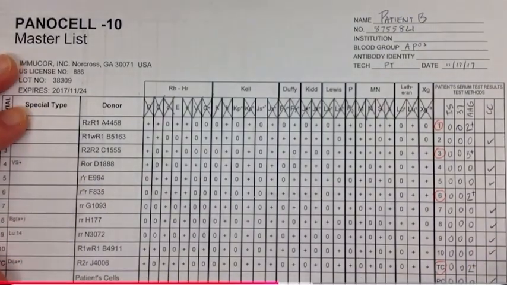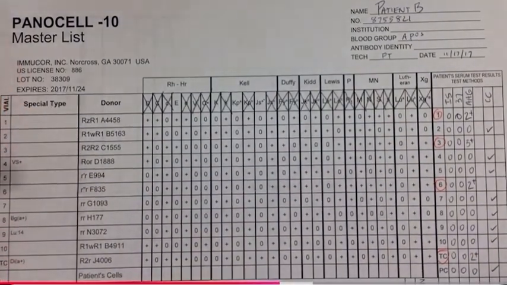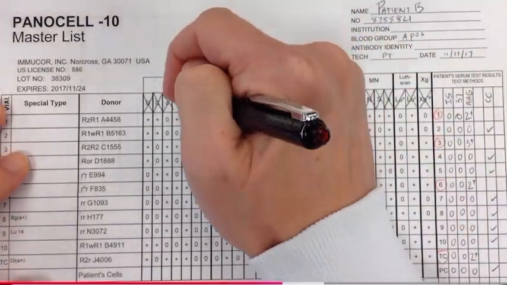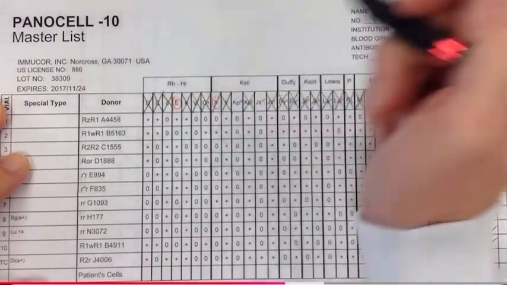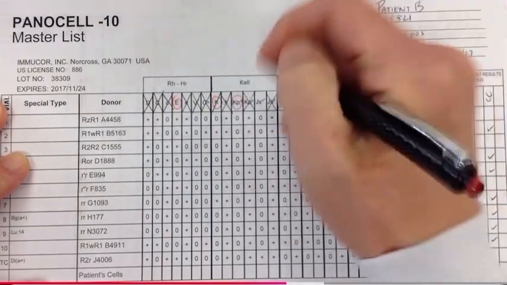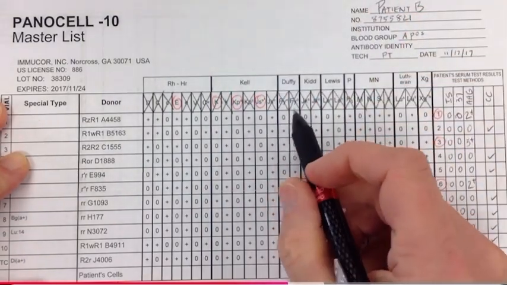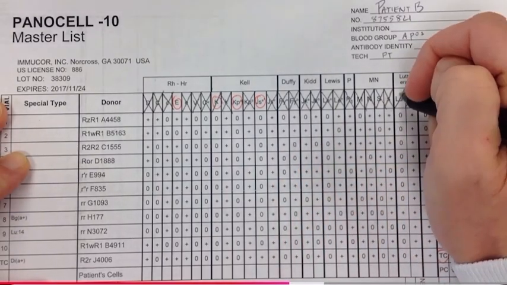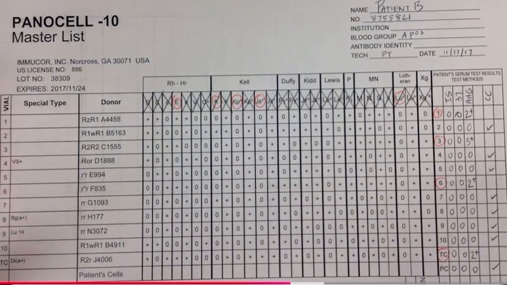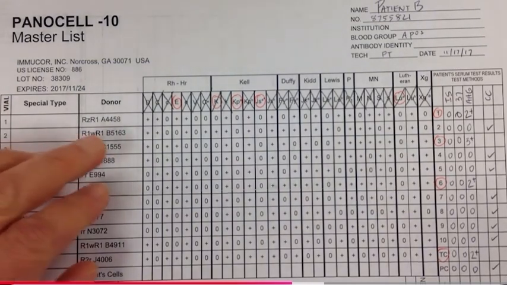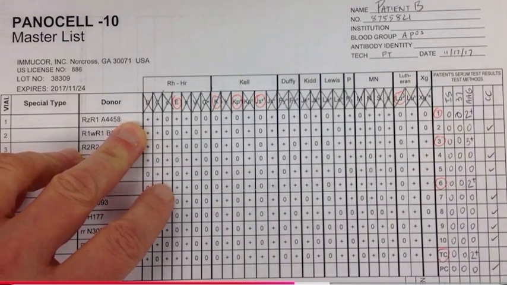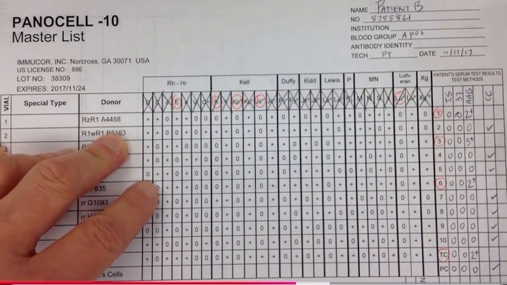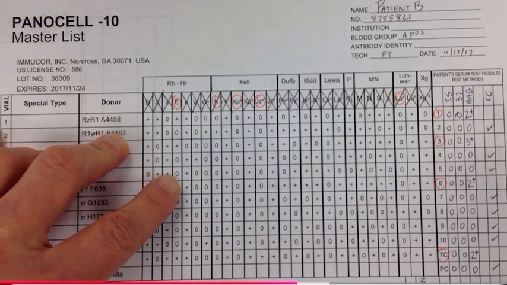Okay, all right, we've gone through everything. All right, now what I like to do is I like to go and take a red pen and circle the things that we have left. Okay, so we have big E, we've got Kel, we've got KPA, we've got JSA, and we've got Lutheran A. So these are the ones that are not double crossed out, that don't have an X through them. Either they were not ruled out at all or they were heterozygous. All right, let's go ahead and talk about these and see if we can get rid of some of these.